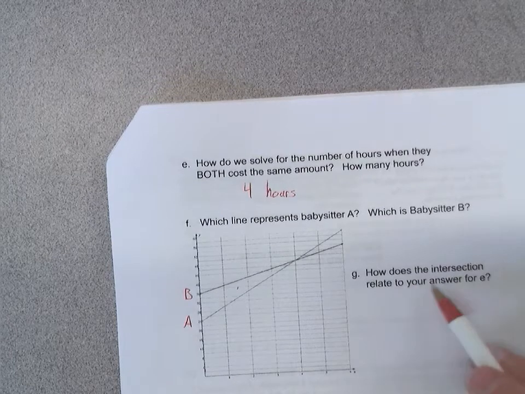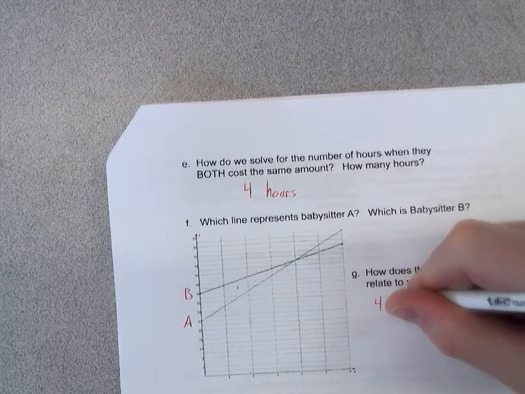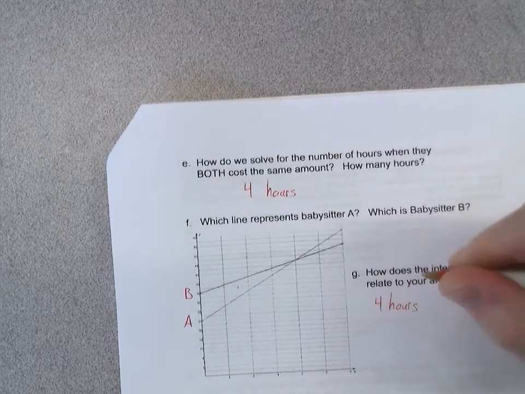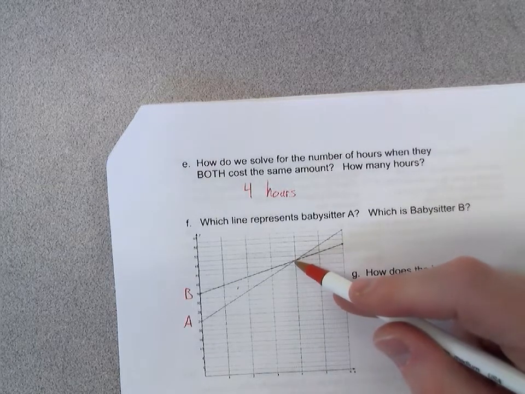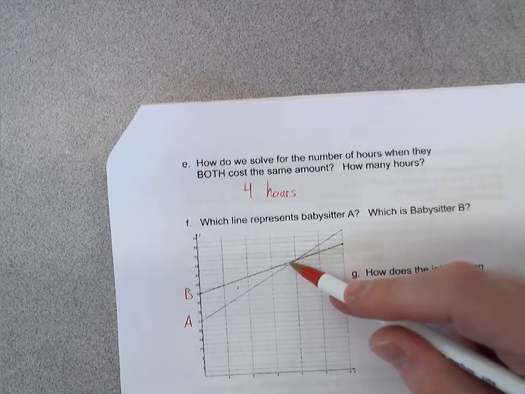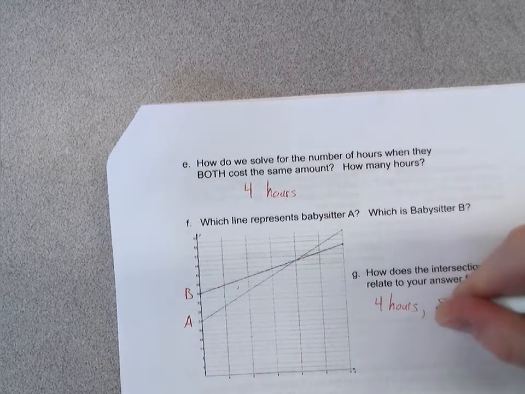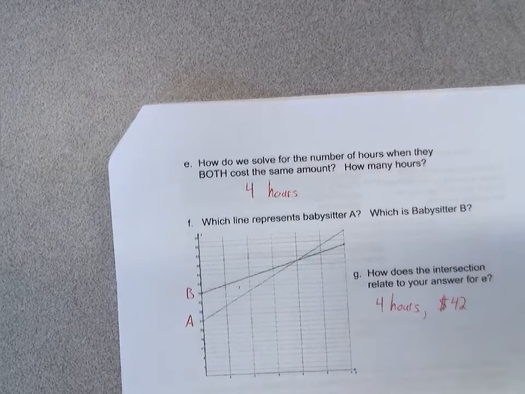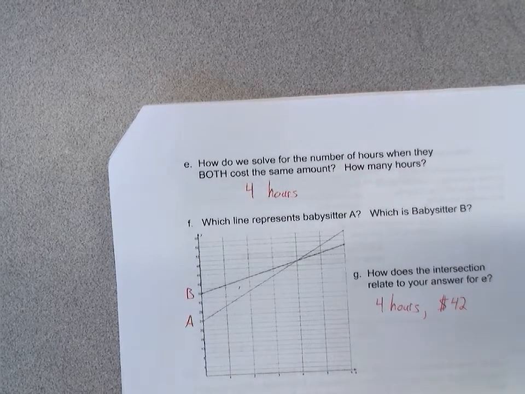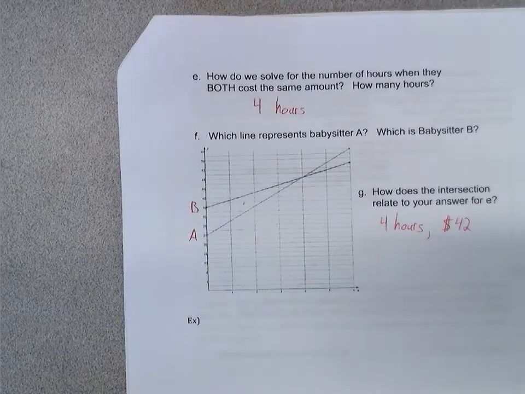How does the intersection relate to your answer for E? Well, it's pretty simple. At 4 hours, what's it going to cost? So we go to here where it intersects, and it's hard to see on this graph. You guys will be able to tell better on your printed copy. We come over here, it's between 40 to 45, so we're looking at about $42. So there are times when you do need to be able to estimate from a graph, and that's pretty close. So that's pretty good. All right, that concludes the information for part 2 of lesson 3.4.